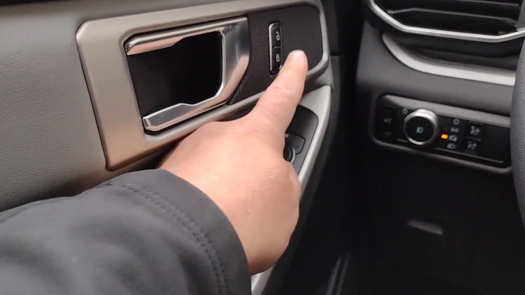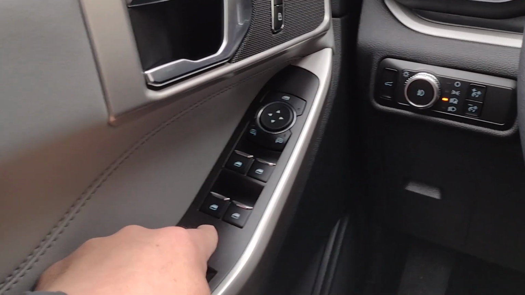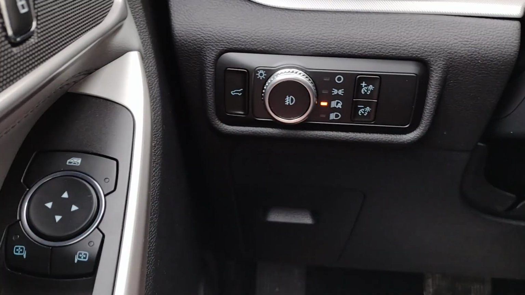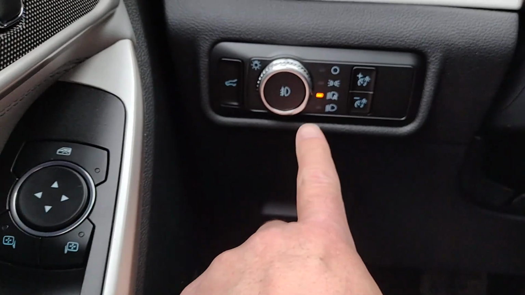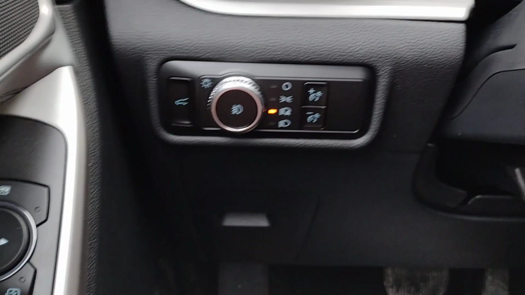So on the driver door, we have our power locks, power mirrors, and power windows. To the left of the steering column, the release for the rear hatch, your headlamps, which are in the automatic position with the A, and then the panel brightness.